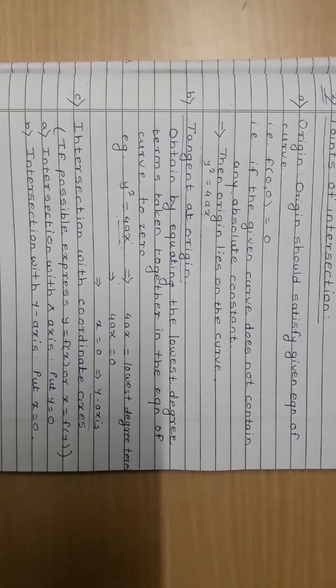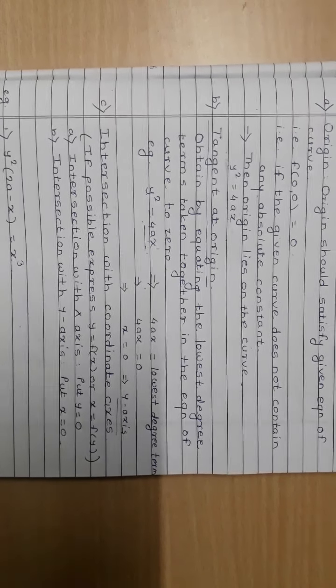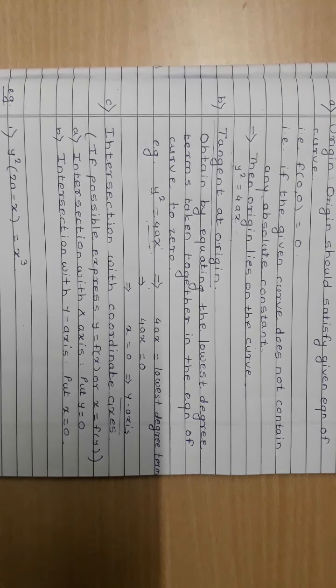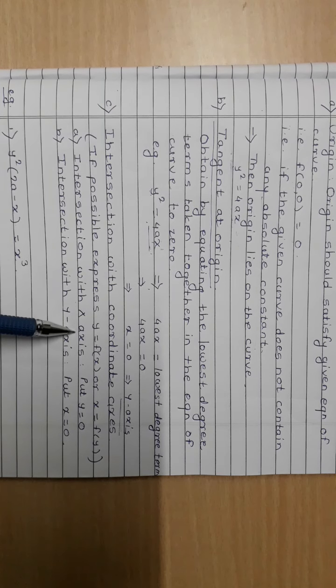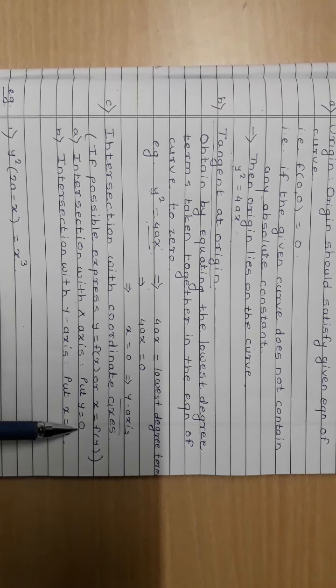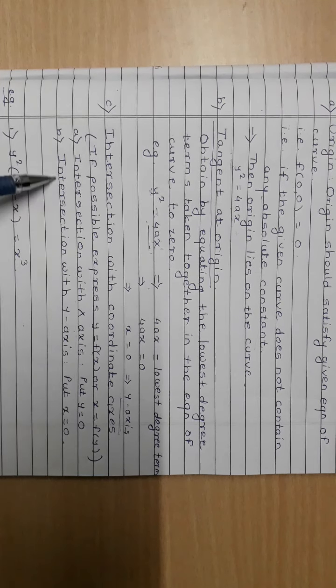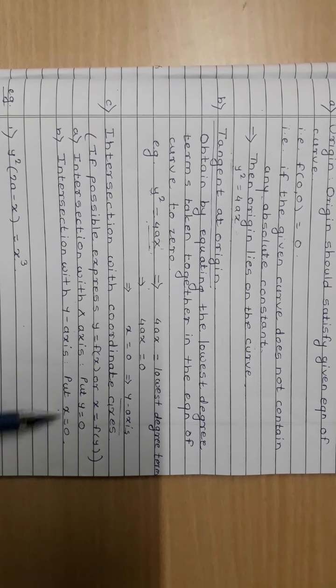And the next thing I'm going to figure out is the intersection with coordinate axis, right? Clearly, if I want to find out intersection with x-axis, on x-axis you know that y term is 0, so substitute y equal to 0, and on y-axis x terms are 0, so that means you need to substitute x is equal to 0 to find out intersection with y-axis.